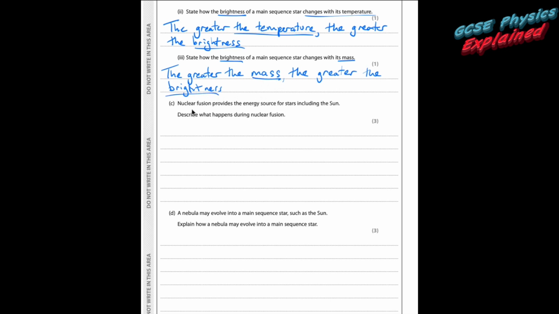Part C. Nuclear fusion provides the energy source for stars including the Sun. Describe what happens during nuclear fusion. So I showed you nuclear fission before, which was when large nuclei get broken up into smaller nuclei. Fusion is the opposite of fission. Fusion is smaller nuclei coming together to make bigger nuclei, plus energy is released.